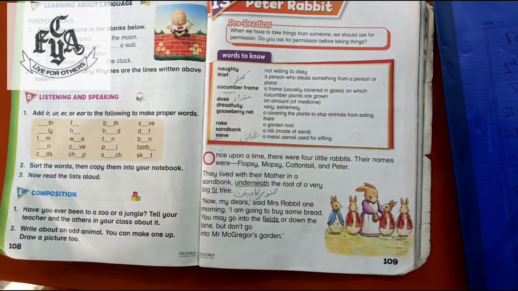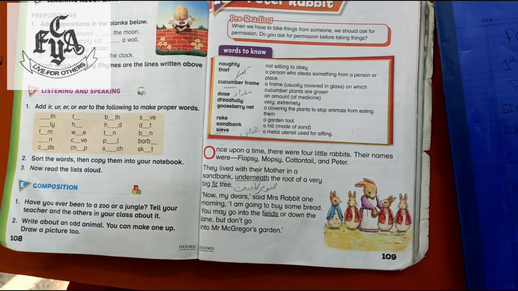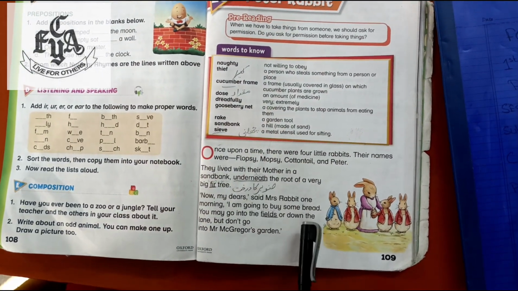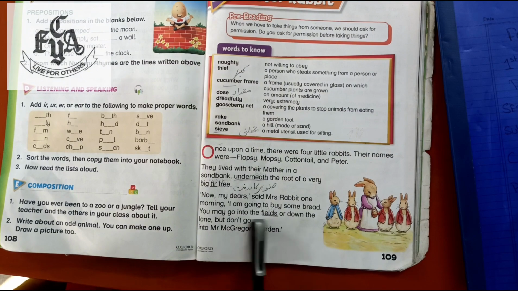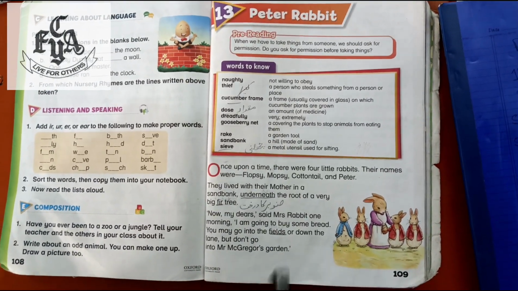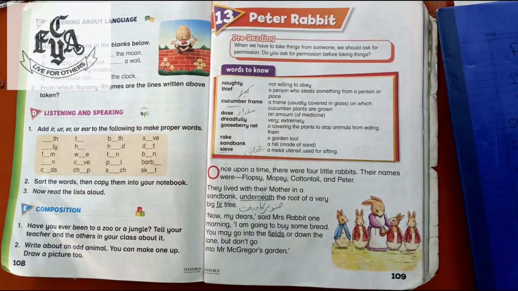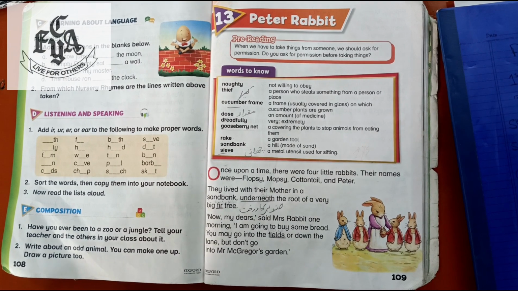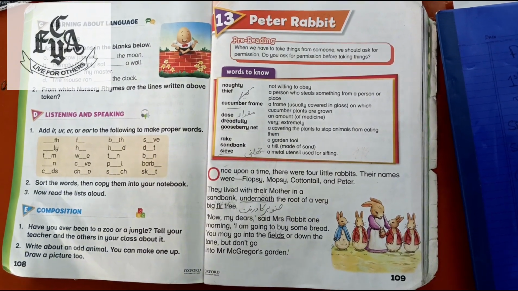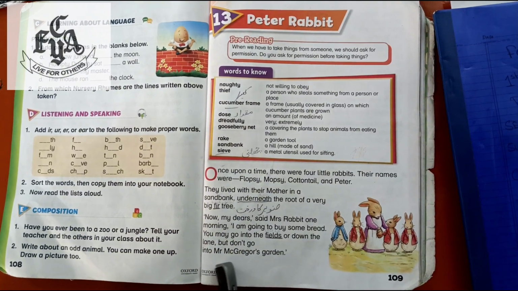"Now, my dears," said Mrs. Rabbit one morning. One day their mom said to the rabbits, "I am going to buy some bread. You may go into the fields or down the lane, but don't go into Mr. McGregor's garden." Their mom was going to the market to buy some bread for her children, and she warned her children that they can go into the fields for playing, but they are not allowed to go into a person's garden. The person's name was Mr. McGregor.